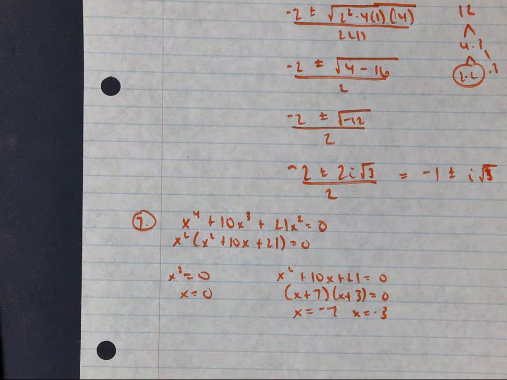There's no complex. Alright, so we'll pick up with this tomorrow. But that was just what we did on Friday.